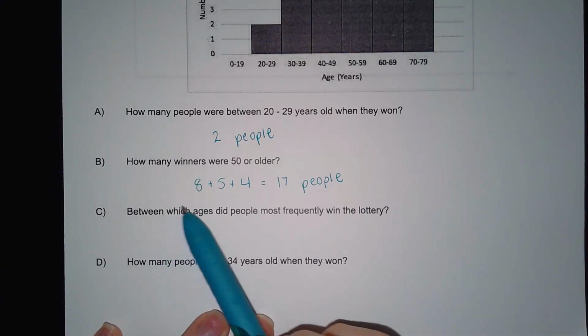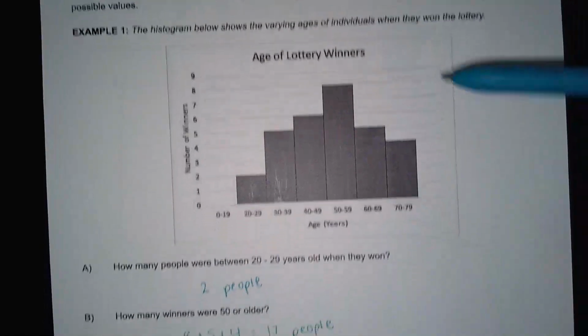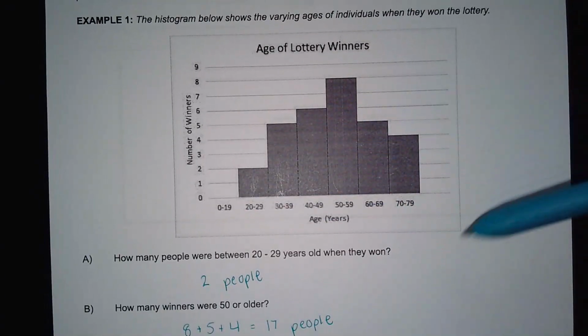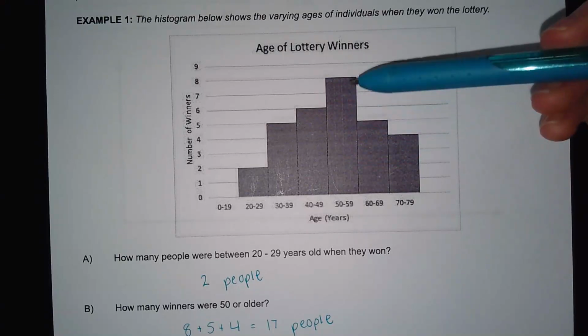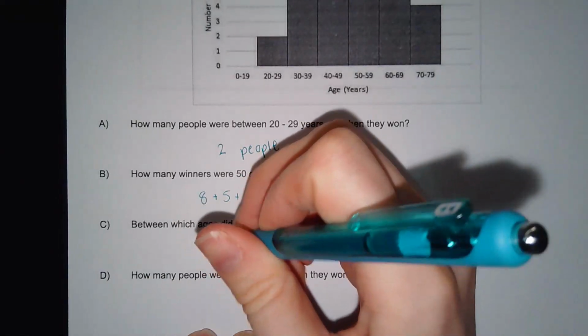We're also asked between which ages did people most frequently win the lottery? So if we're looking at the most people, they would be in this column. So that was 50 to 59-year-olds. They're the most common.